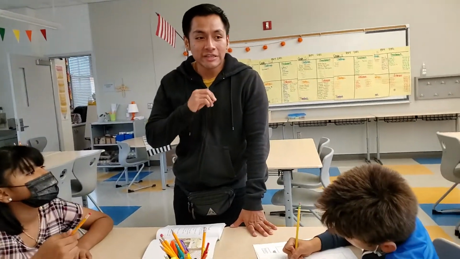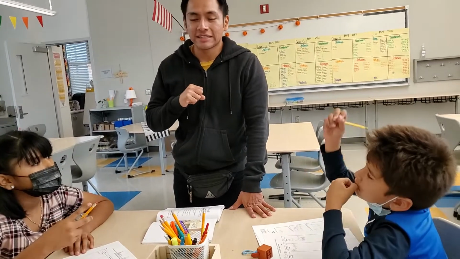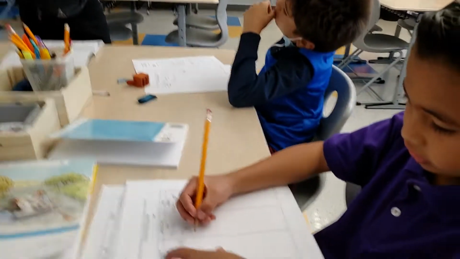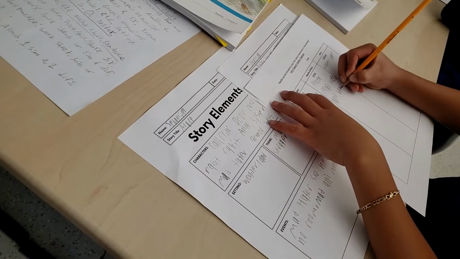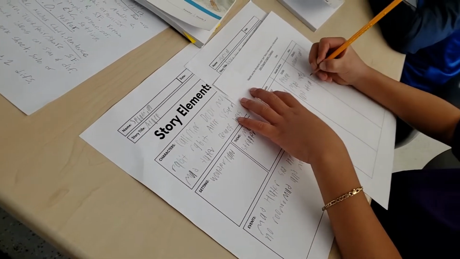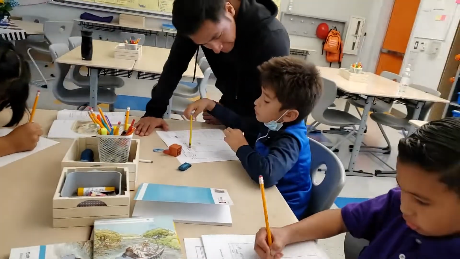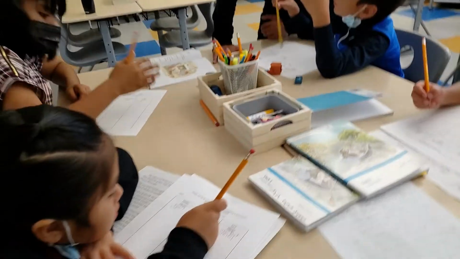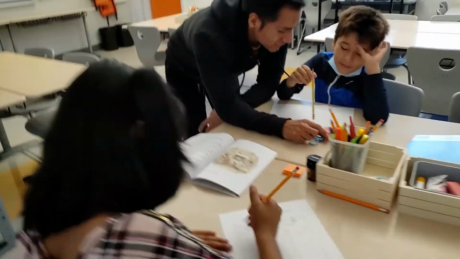Even though there's a lot of strange things happening in Alice, Sebastian said that the genie in Aladdin is a strange thing that happens in Aladdin. So that's two similarities: strange things happen also in Aladdin. I like that. Go ahead, Jeremiah. But I want you to write it as well, so we can have it.